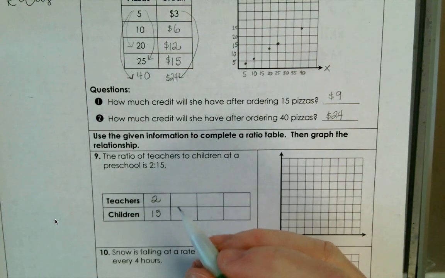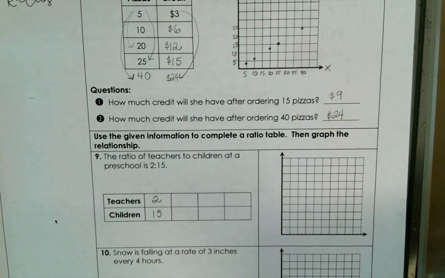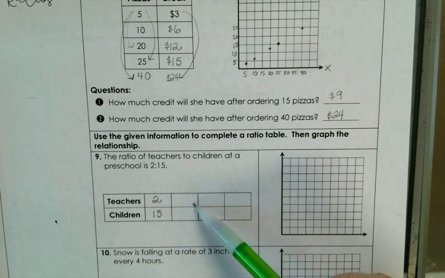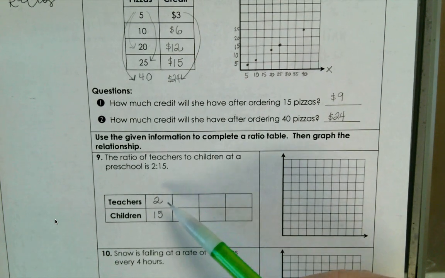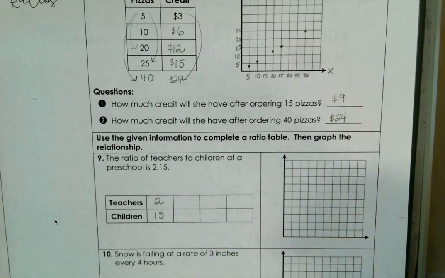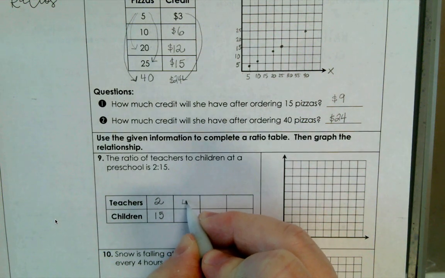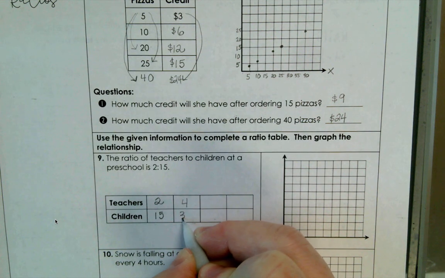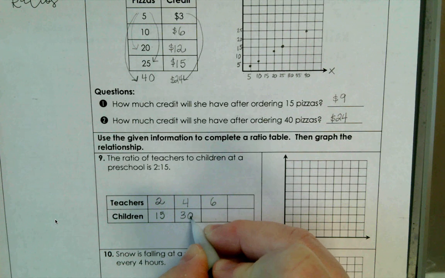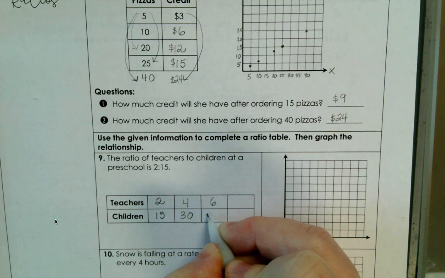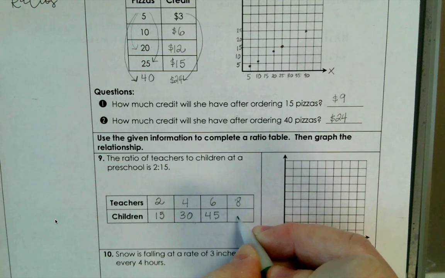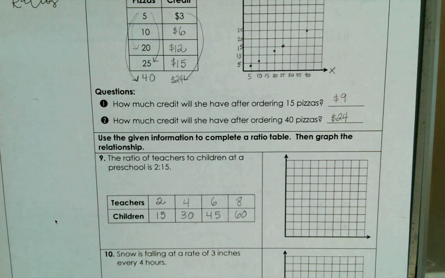So here's how I'm going to do this. I'm going to go to whole numbers. Because if I said 3 teachers, well, 15 divided by 2 is 7.5. We're not going to have half kids, so I'm going to go here to 4. 4 teachers will give me 30 kids. 6 teachers will give me 45 kids. 8 teachers give me 60 kids. Okay, we'll do it like that.